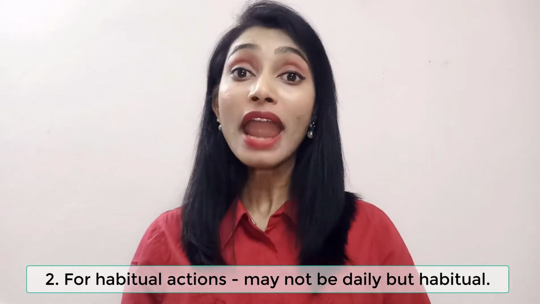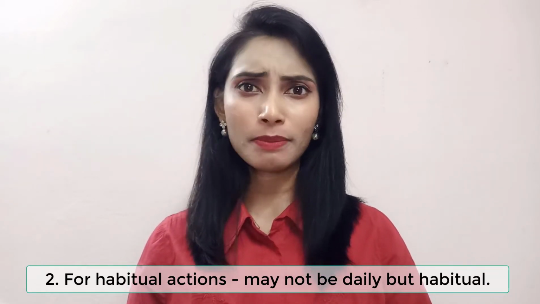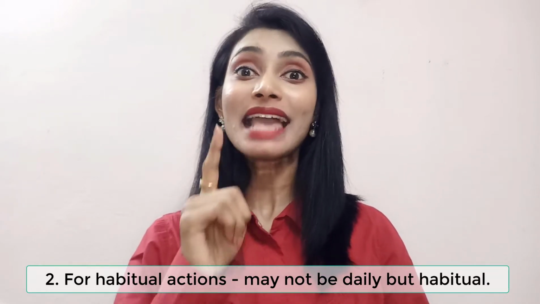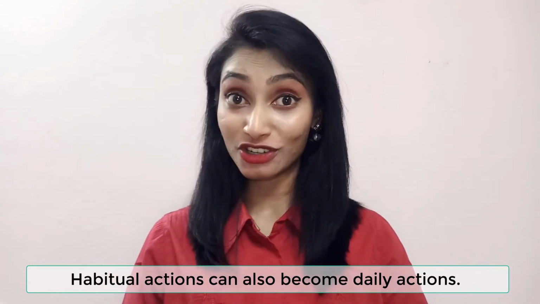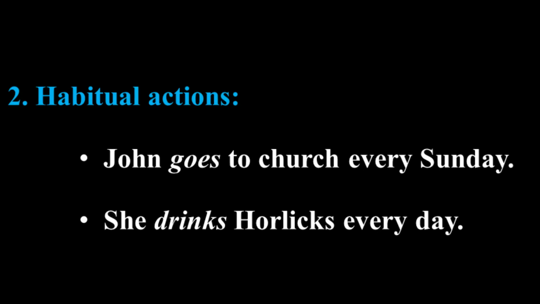Second one, for habitual actions. May not be daily, but it is habitual. Habitual actions can also become daily actions. Look at these examples. John goes to church every Sunday. Not every day, every Sunday. Habitual. She drinks Horlicks every day.